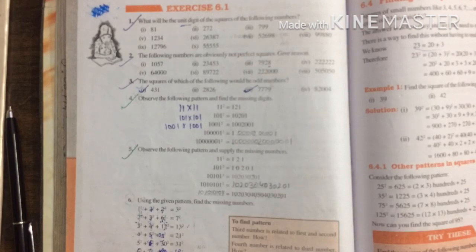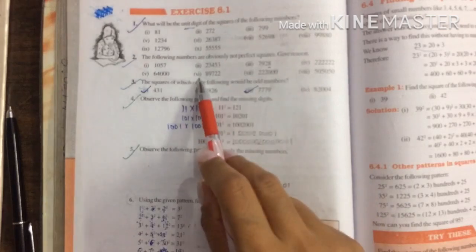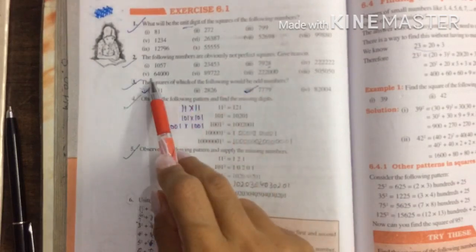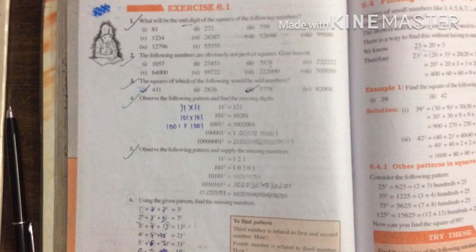Out of these 8 parts, 5 of them have 2, 3, 7 and 8 at the end, so they are not perfect squares. First, second, third, fourth and sixth, they have 2 at the end, 3 at the end, 7, 8 at the end. Whereas 5th, 7th and 8th, they have odd number of zeros.